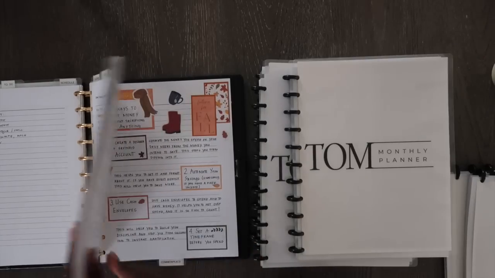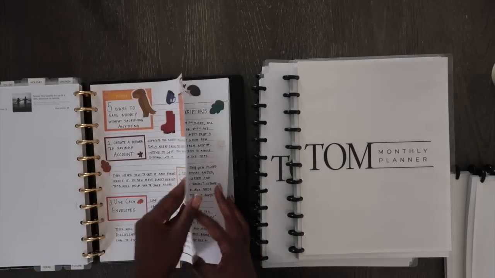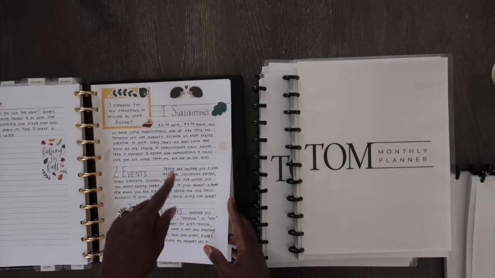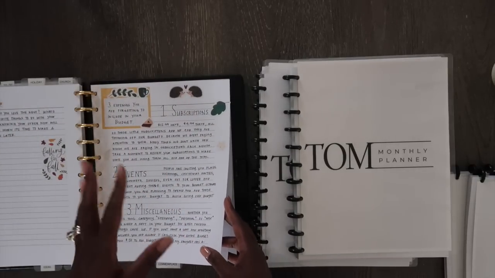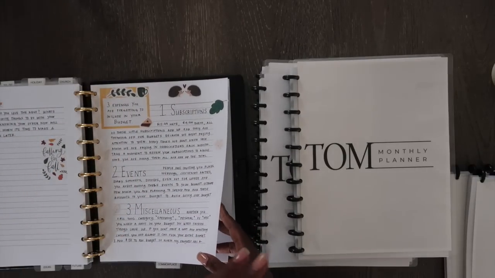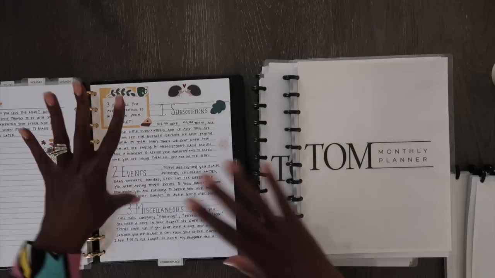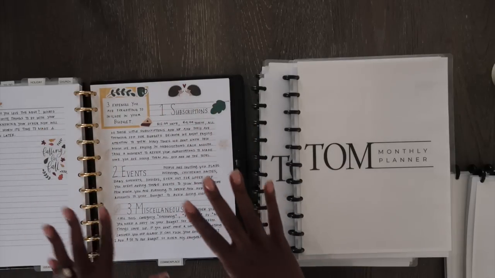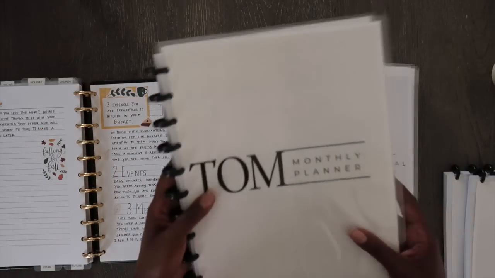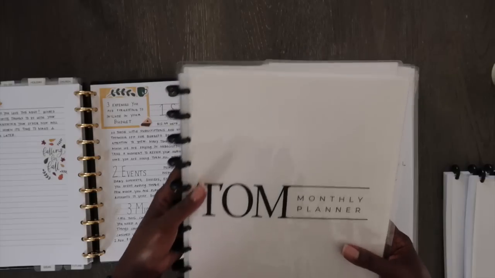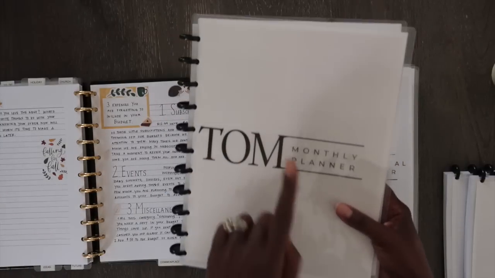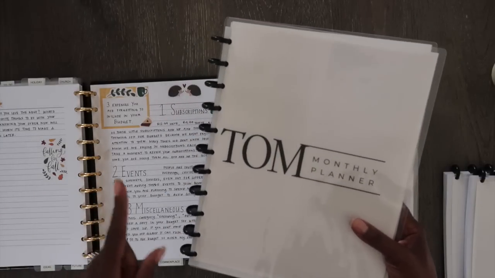So my Commonplace section is where I am basically jotting down different things that I am learning about, reading about, articles that I have read, books that I have read, things like that. So I wanted to have, once again, a lot of space, line pages. So I am going to be using the monthly planner for both my social media section and for my Commonplace section.